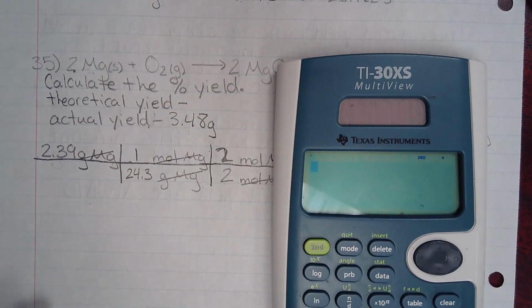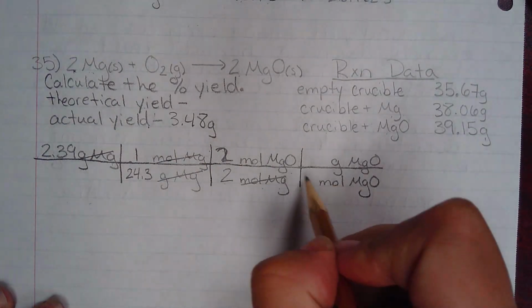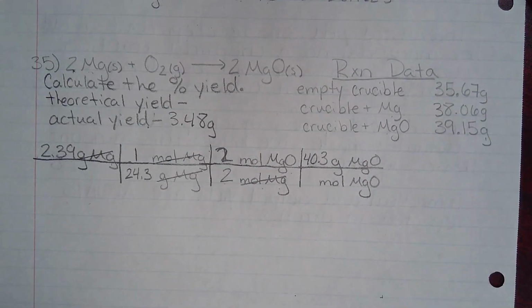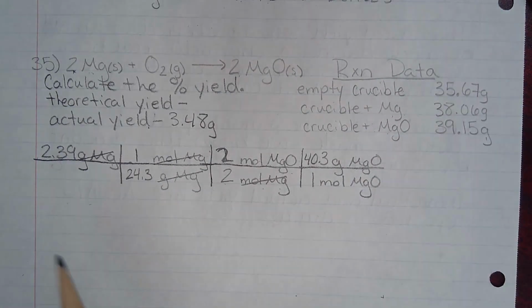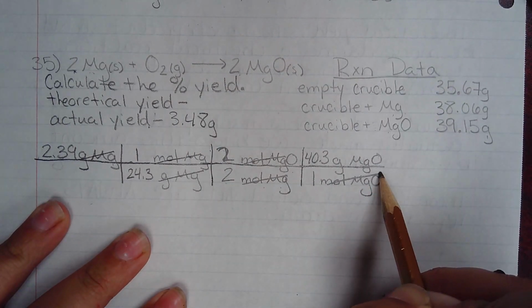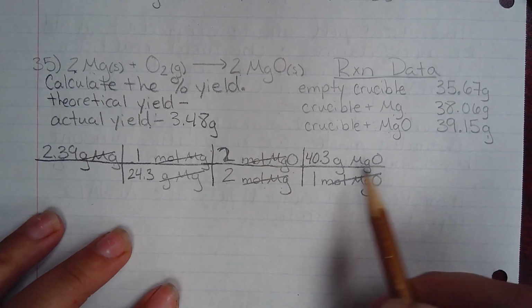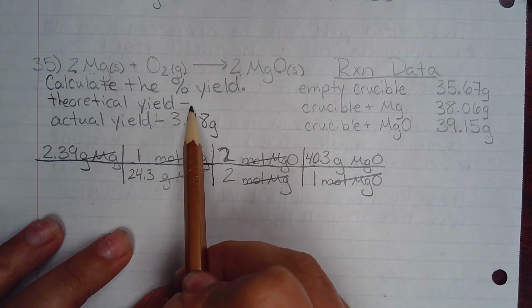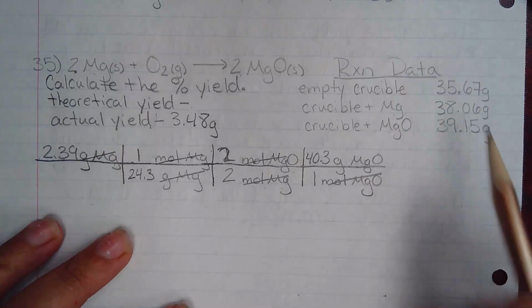So we're going to do 24.3 plus 16 to give us our 40.3. So grams is 40.3, and our moles is going to be 1. And that is all 4 steps. So we cancel out moles of magnesium oxide with moles of magnesium oxide. All we have left is grams of magnesium oxide, which is exactly what we want because that is our theoretical yield. Okay?